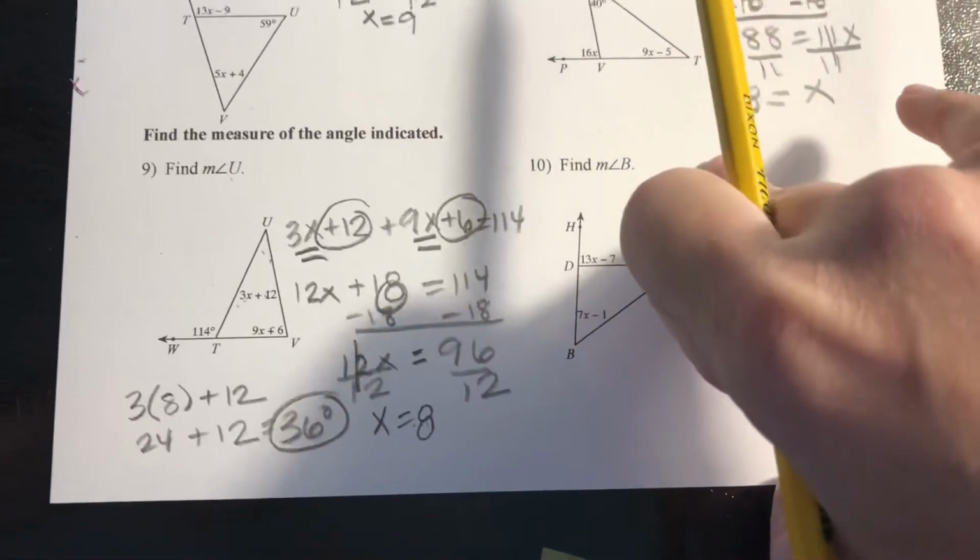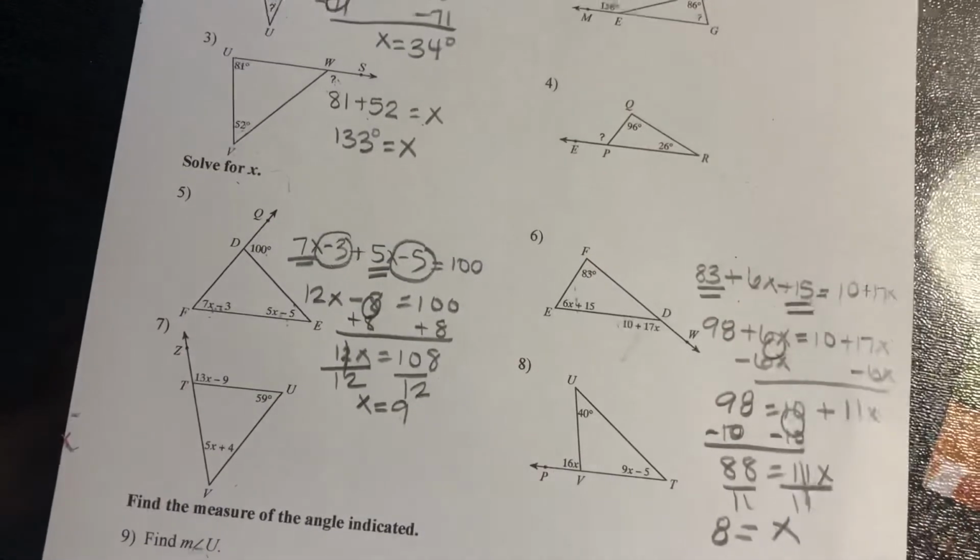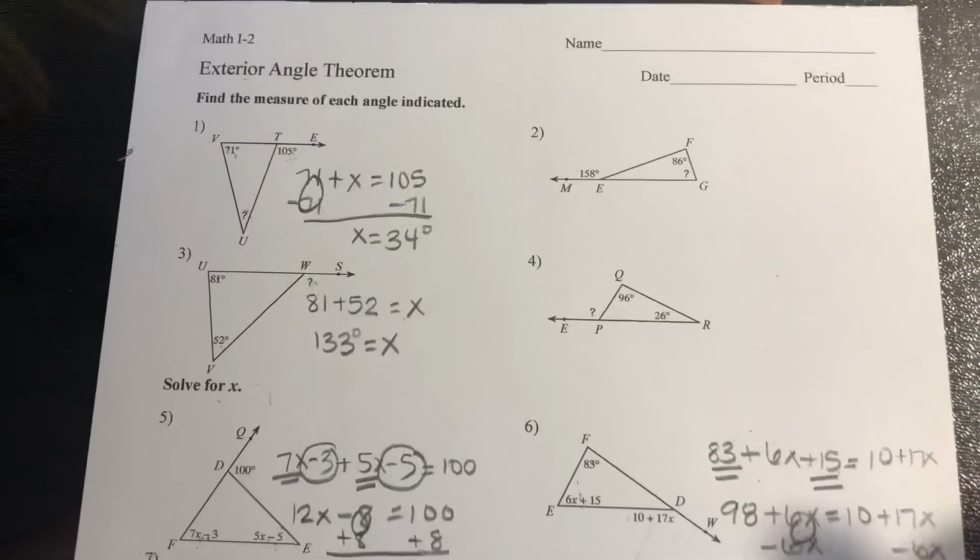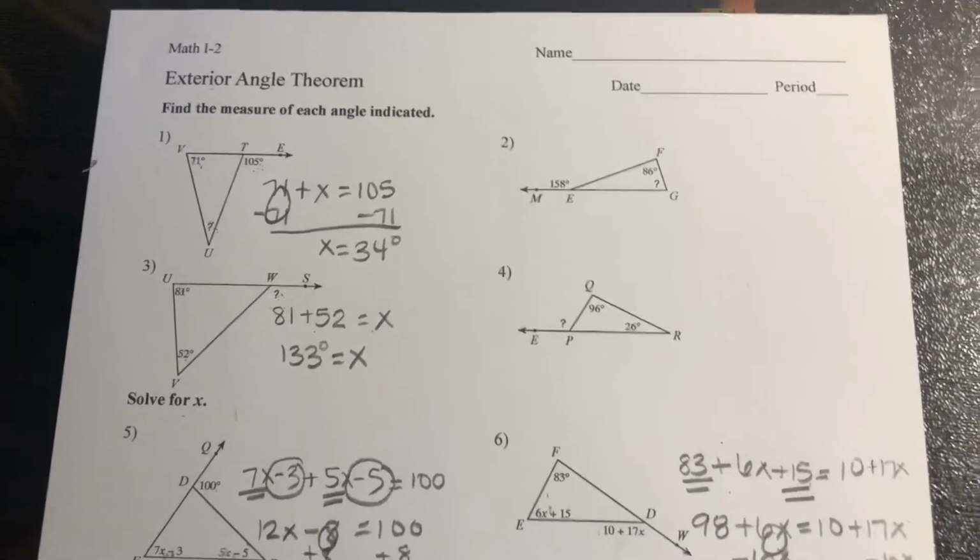So that's exterior angles. I did 1, 2, 3, 4 of the 10 with you, so you only need to do the other 6.